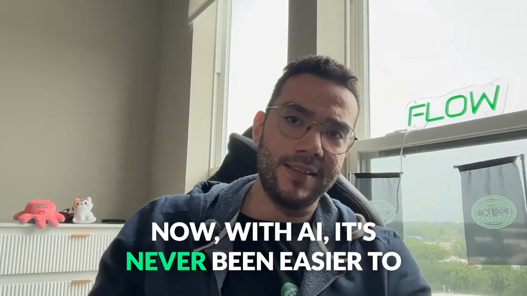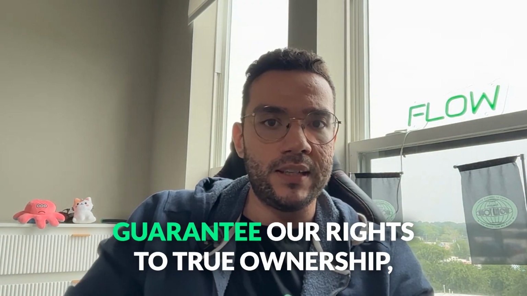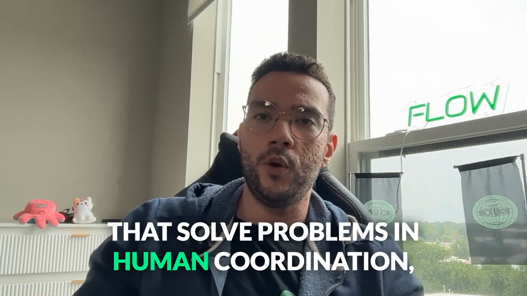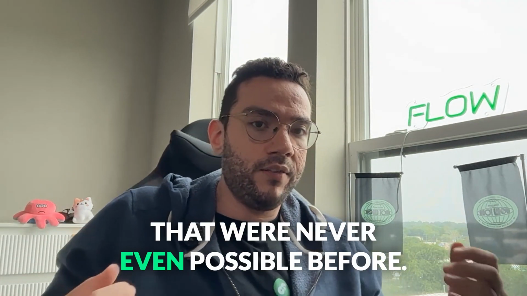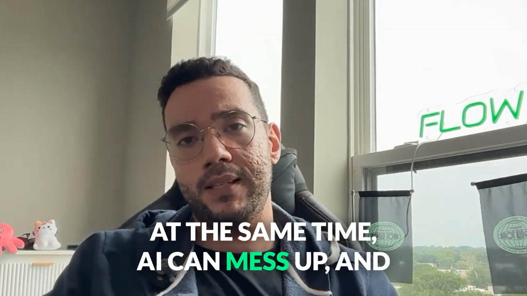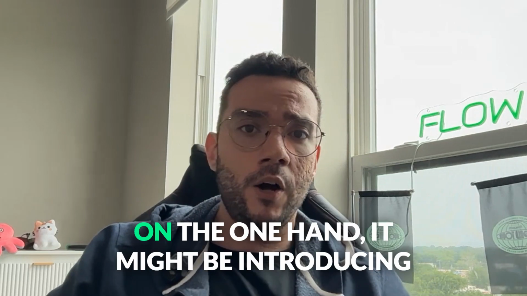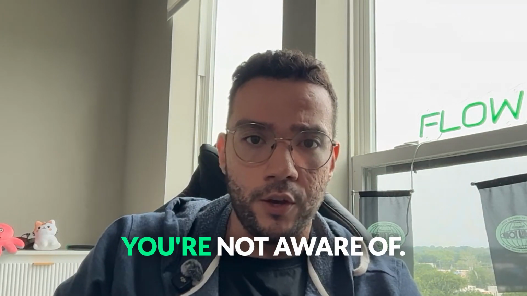Now, with AI, it's never been easier to build decentralized applications that guarantee our rights to true ownership, that solve problems in human coordination, that generate brand new revenue streams that were never even possible before. At the same time, AI can mess up, and when it does mess up, it could mess up really, really bad. On the one hand, it might be introducing technical exploits into your code that you're not aware of.